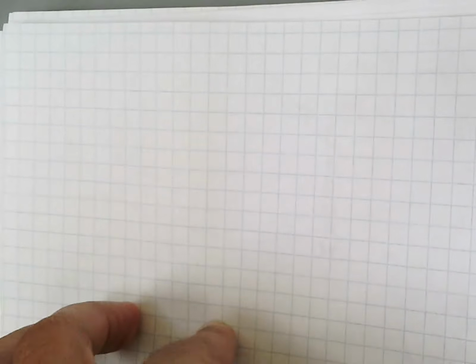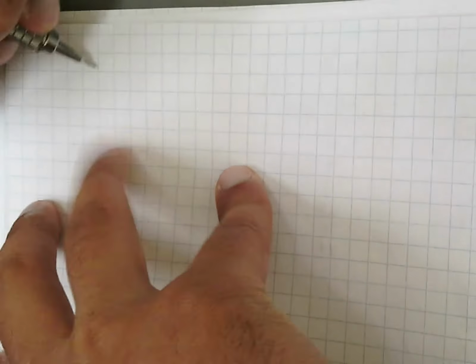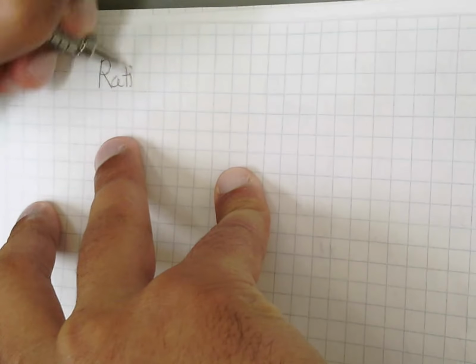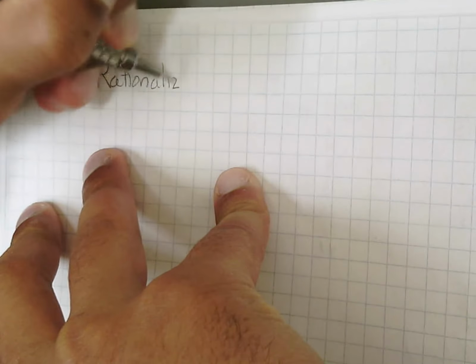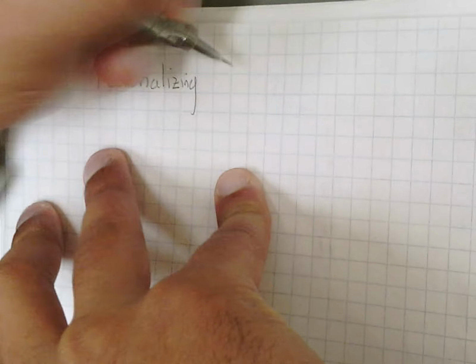Alright, this is the second skill for today, Thursday, October 12th. The first video was on simplifying radicals. This one is on what we call rationalizing denominators.